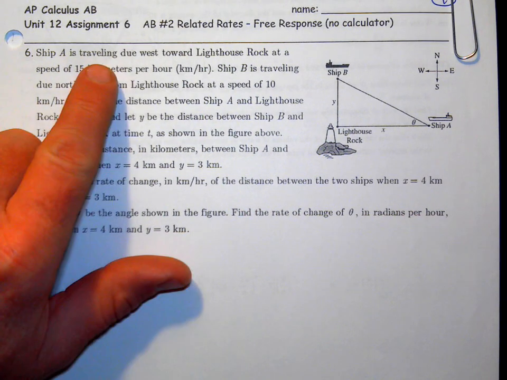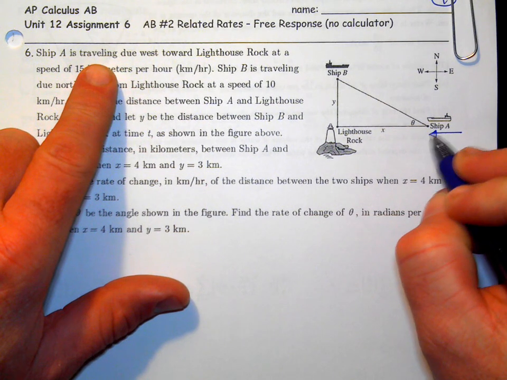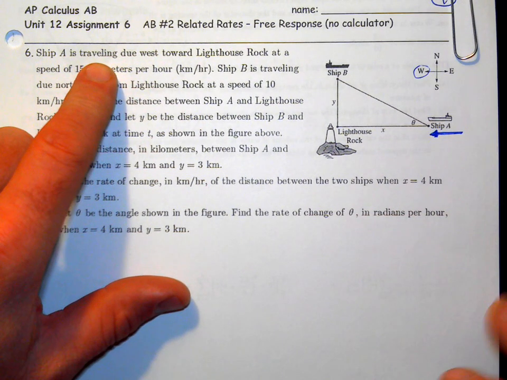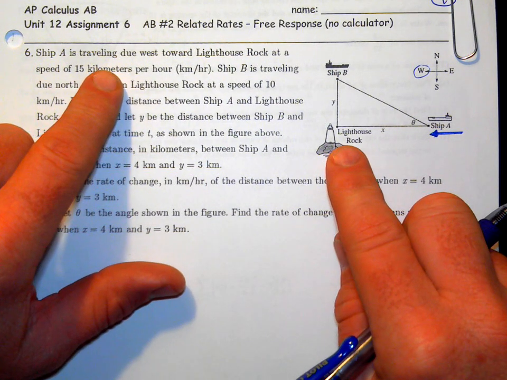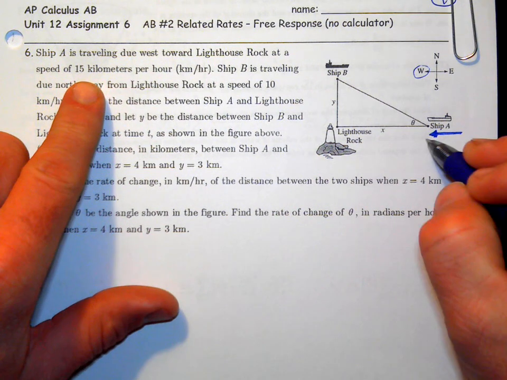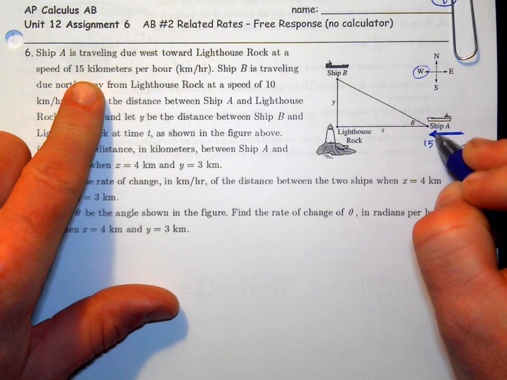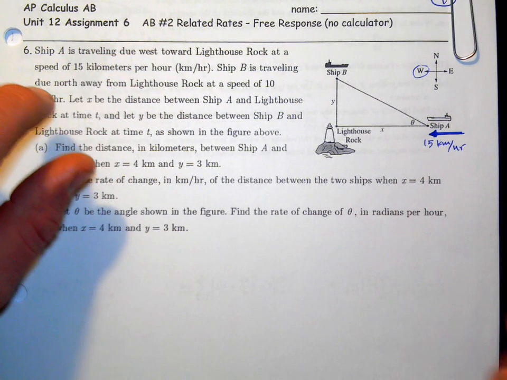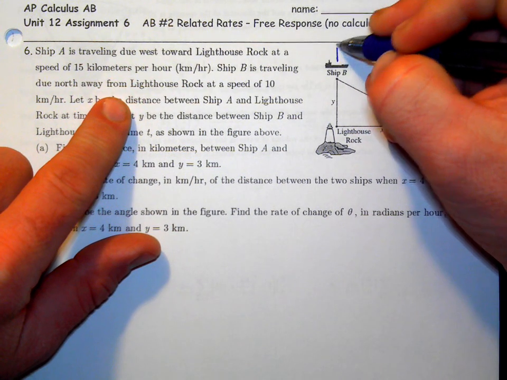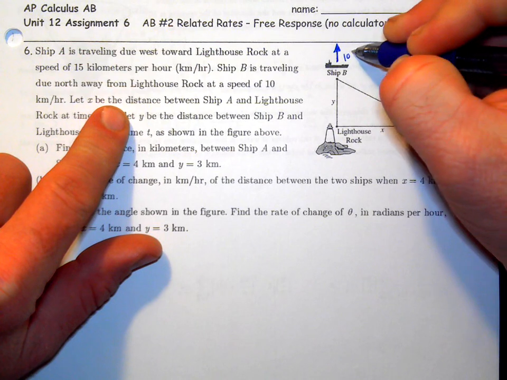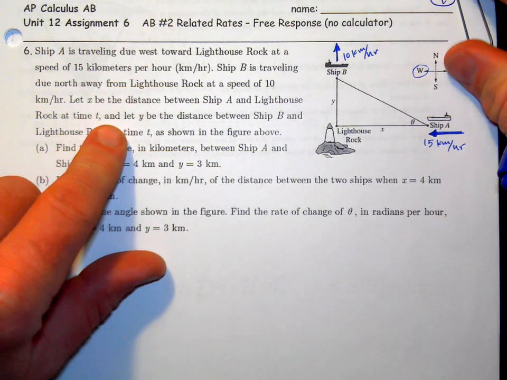So ship A is traveling due west. That means this way, but there's also a little compass rose up there toward Lighthouse Rock, just in case that wasn't clear, at 15 kilometers per hour. So I'm going to put that there. I usually like to draw arrows showing the movement of things, the rates, and then put their value on there. Ship B is traveling due north at 10 kilometers per hour. So you want to have a nice picture for these.